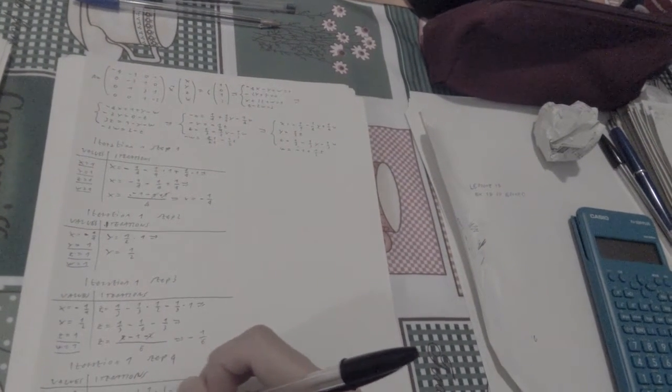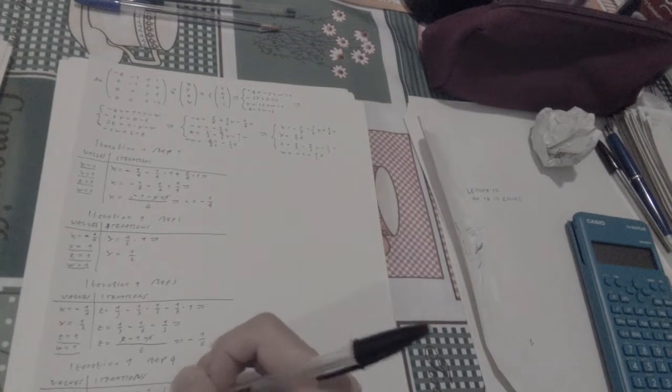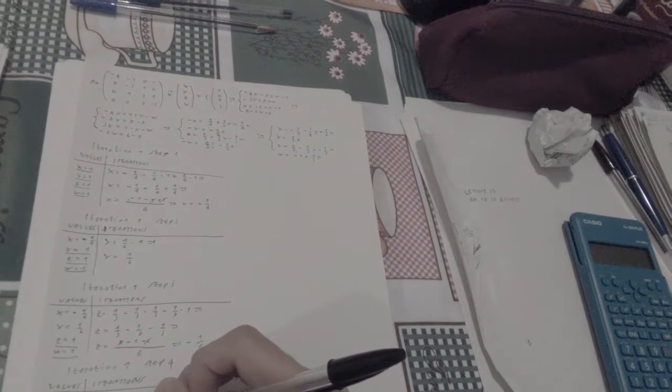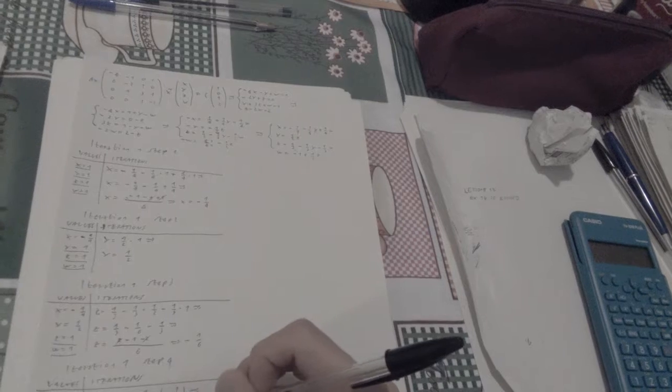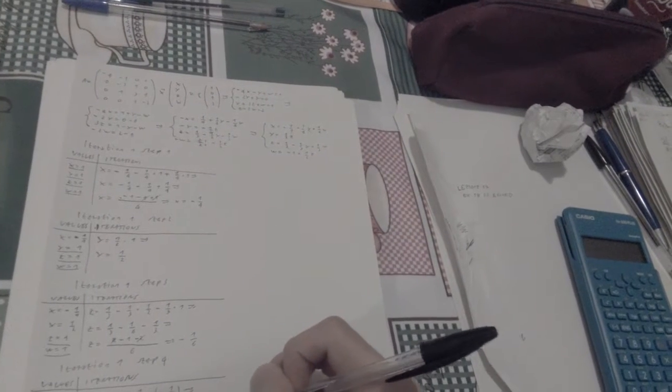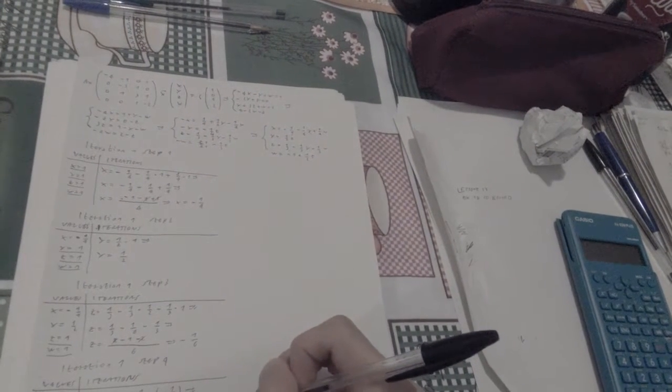And w is basically going to be -12 minus 1 over 12, so -13/12. That is going to be our w. Let's go on.